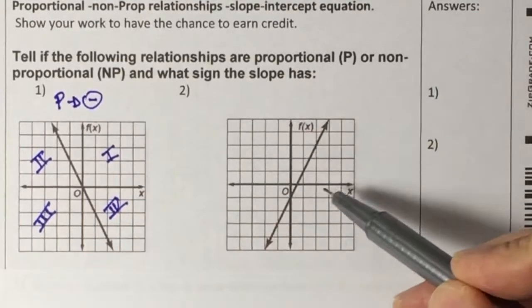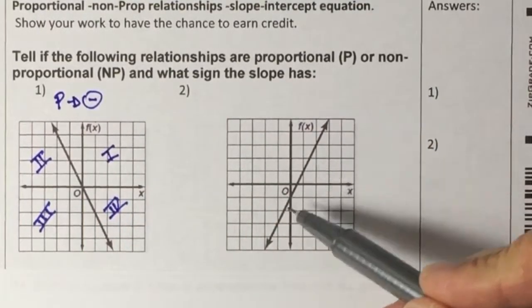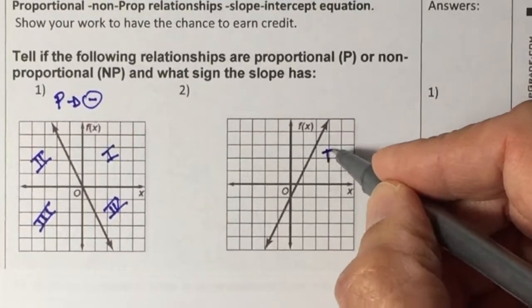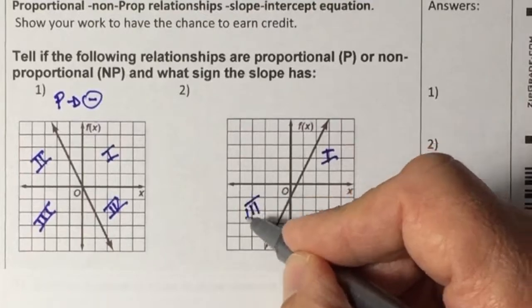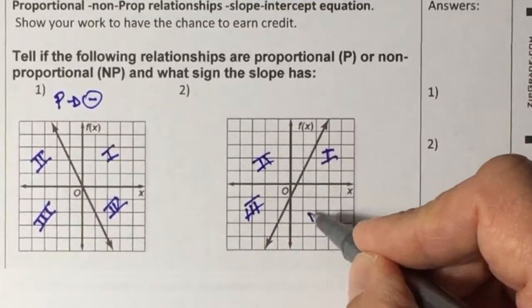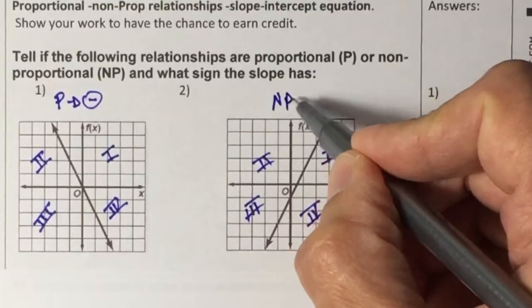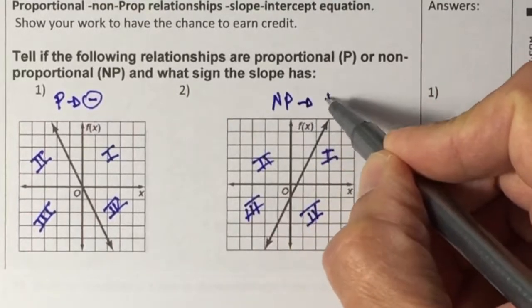The second one doesn't pass through the origin, so it's non-proportional, and since it passes through quadrants 1 and 3, this slope is positive. So this is non-proportional and positive slope.